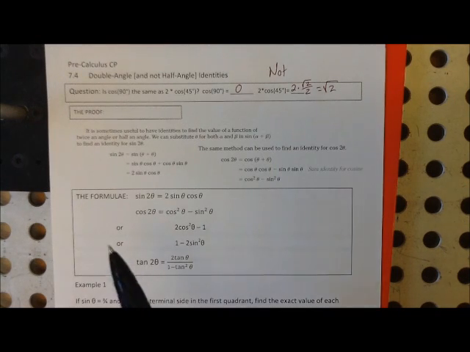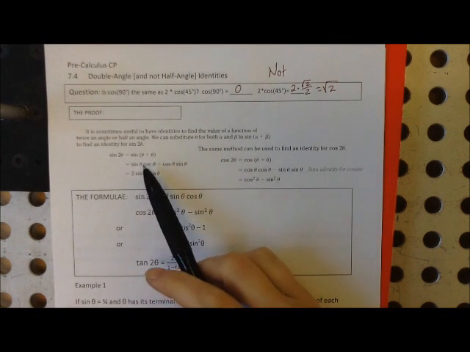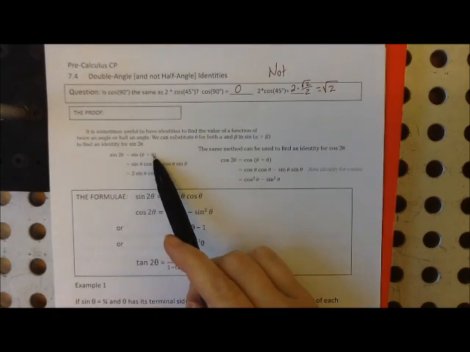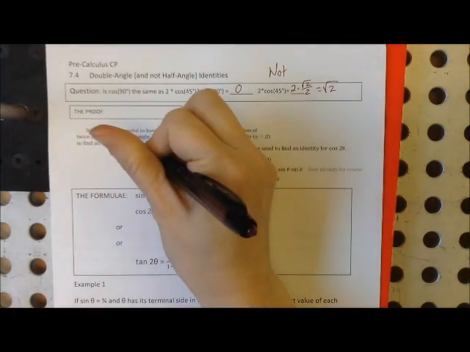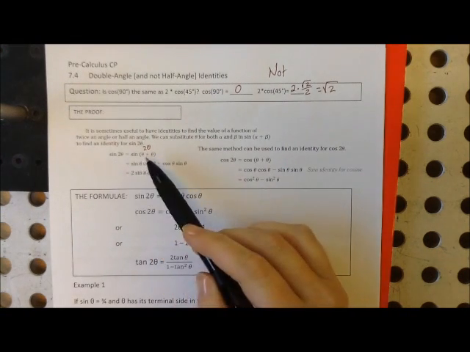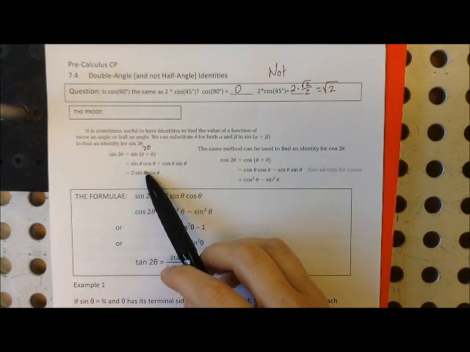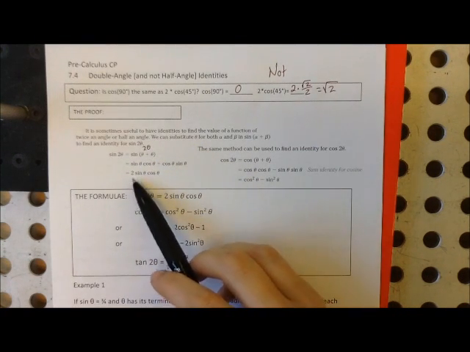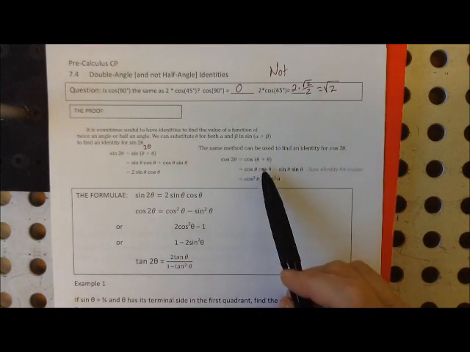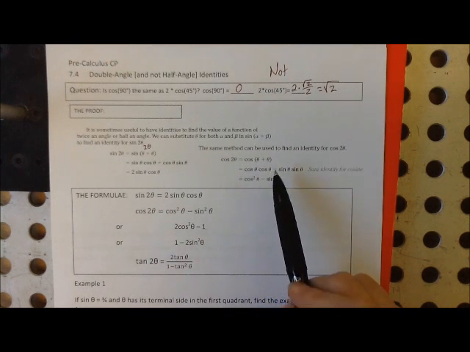This one, the formula, the proof is actually very simple. It comes from the sum identities that we just did last class. And that is, if you want to do sine of theta plus theta, that is 2 theta, you go ahead and plug it into the formula for the sine of the sum of two angles. So sine theta cosine theta plus cosine theta sine theta. And you get 2 sine theta cosine theta. So that's our formula.